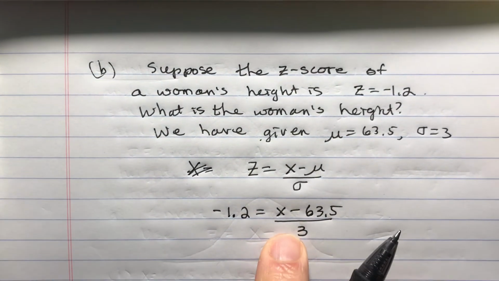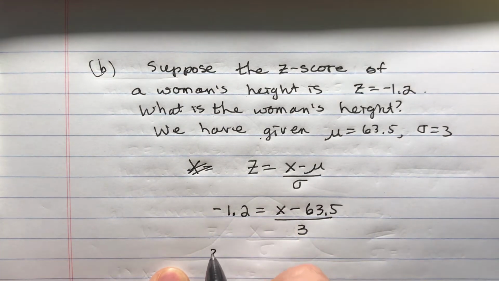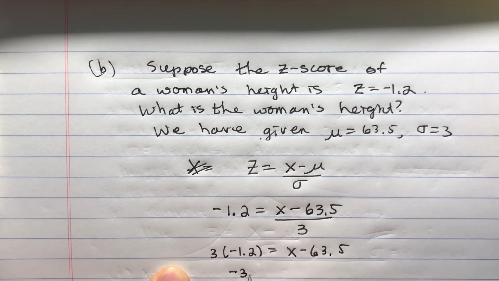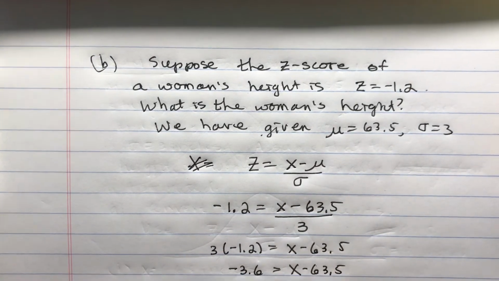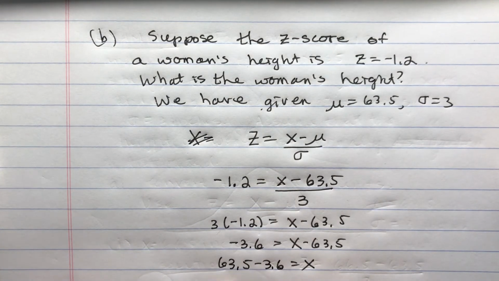Then we can solve by multiplying both sides by 3. So this is going to be negative 3.6. And then we add 63.5 to both sides. I can try to do that in my head, and I believe that's 59.9.